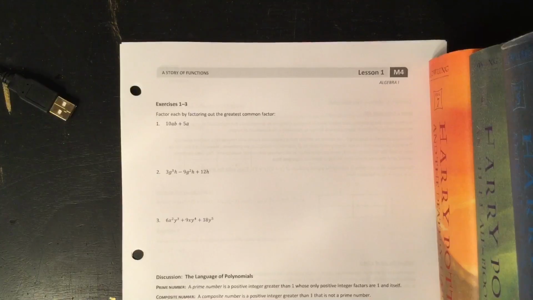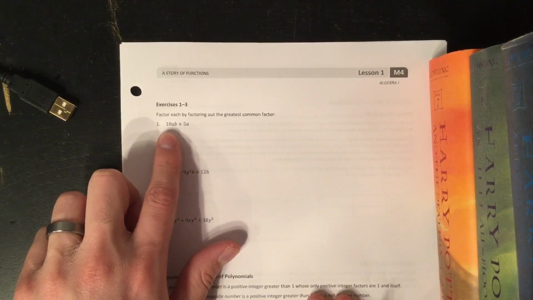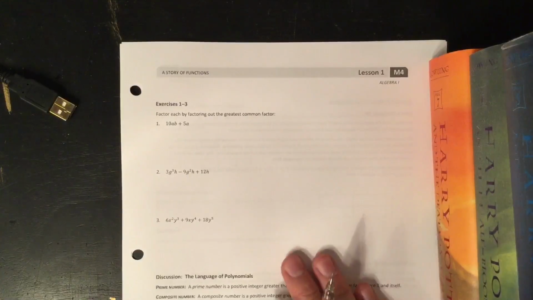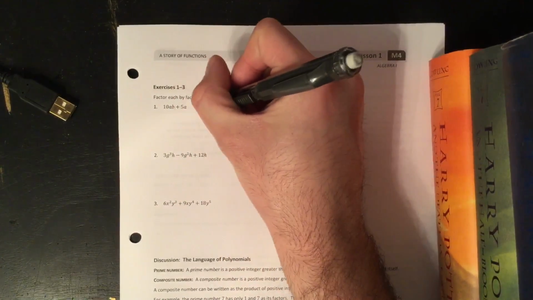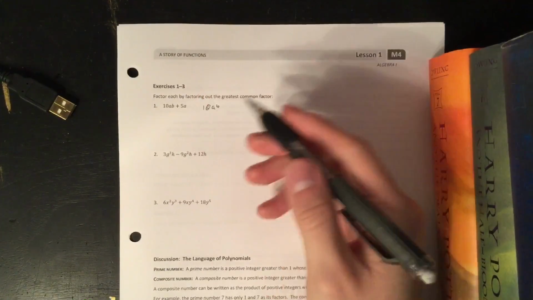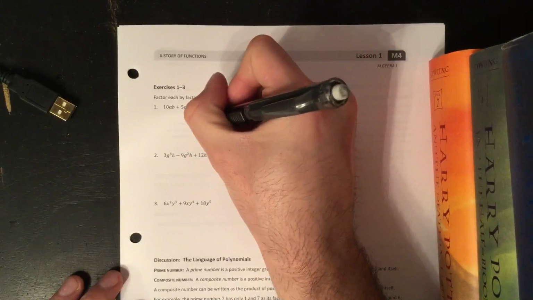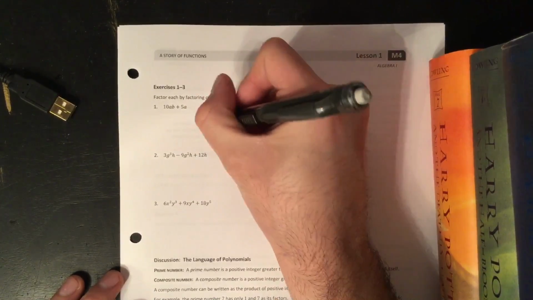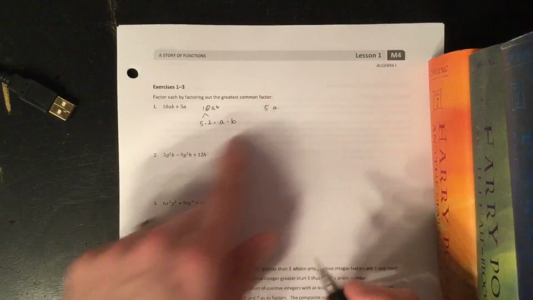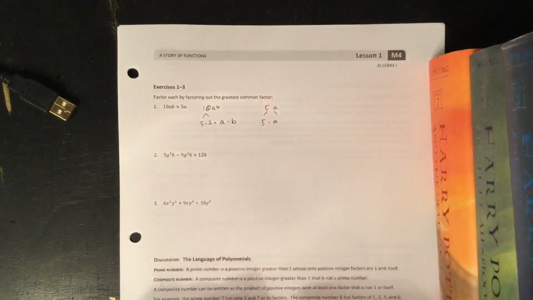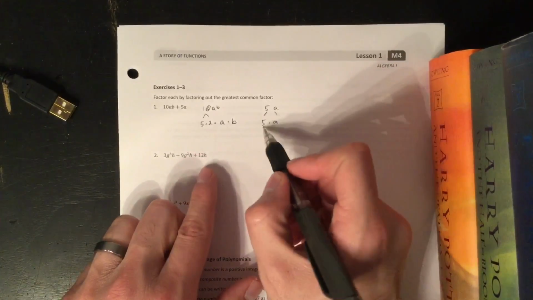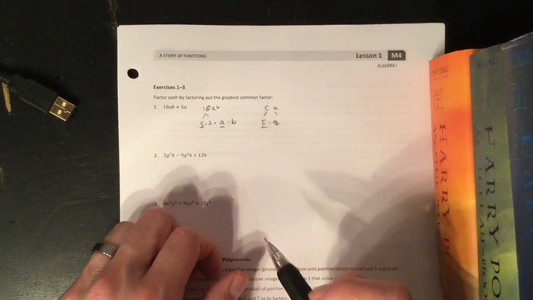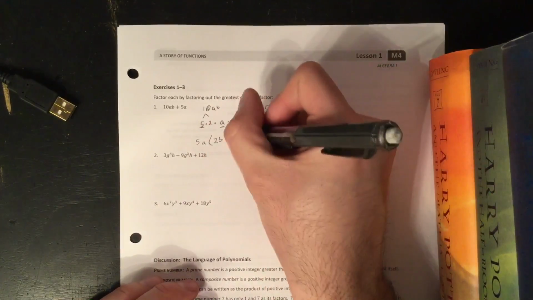So the next part says factor each by factoring out the greatest common factor. So a way we can do this is by writing the prime numbers of this, and we'll talk about it down here, but we could write out the prime numbers. So for this one, for 10ab, we could divide it out. So 10 we can divide by 5, and that'll give us 2, and we still have a and b. So that's one side. The other one is 5a. So this one we can split up, 5 times a. So now we can really see which ones they have in common. So the 5 they both share, and the a they both share. So we can pull that out front. So it'll be 5a in the front, and inside will be 2b plus 1.